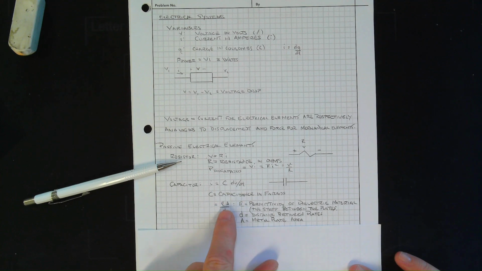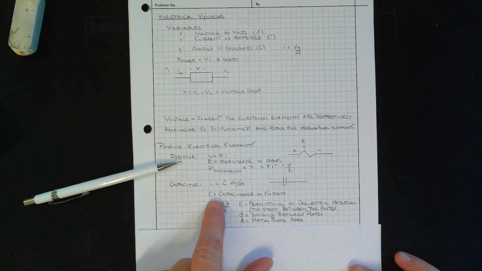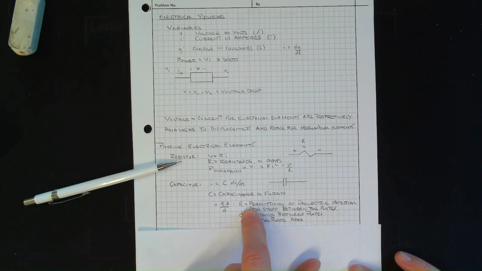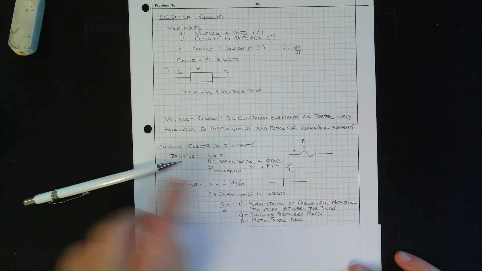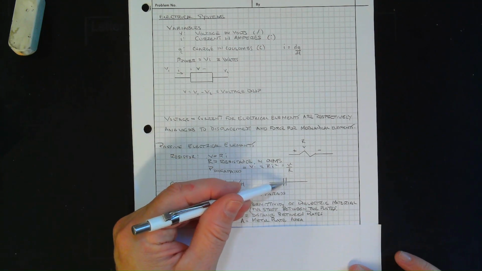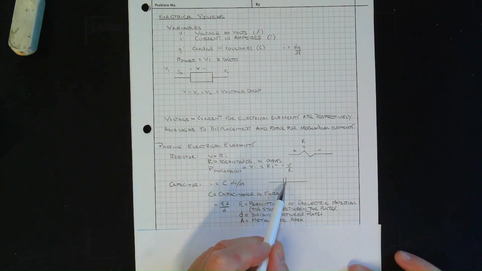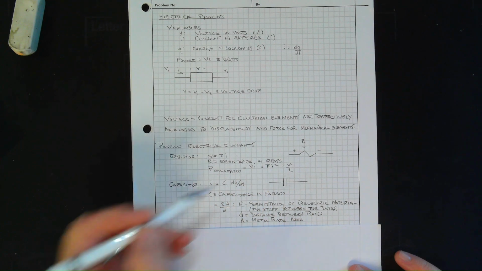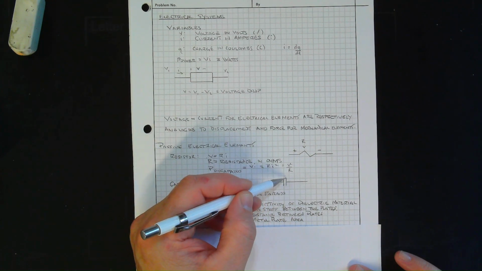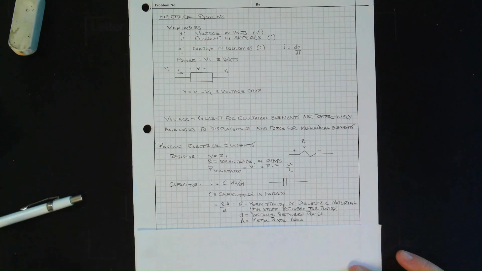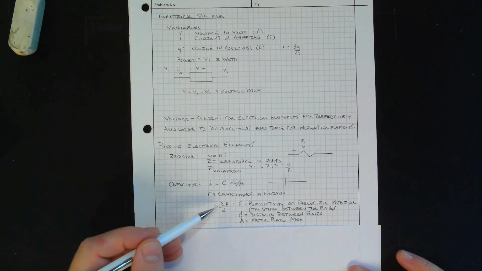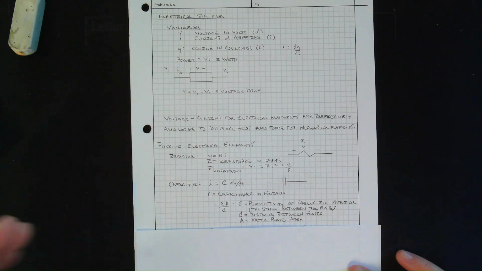Where does capacitance come from? And in terms of the components of computing this, you have the permittivity of the dielectric material between the plates. So that'd be the stuff in here. You have the distance between the plates is a factor, and then the area, cross-sectional area of the plates. All right, so epsilon A over d is the capacitance.